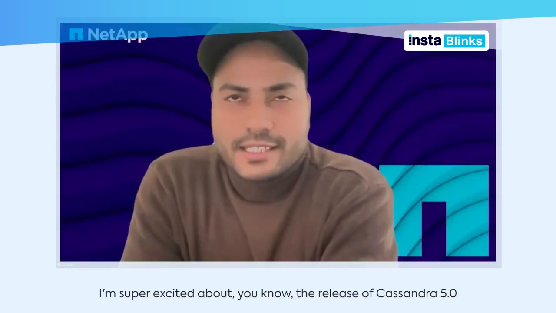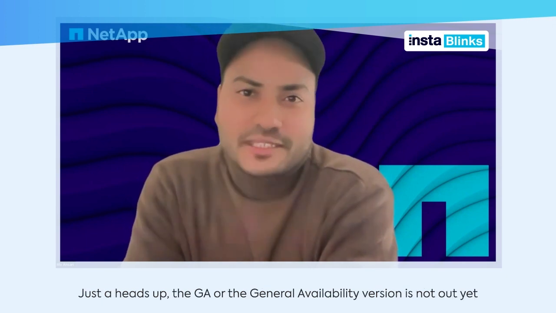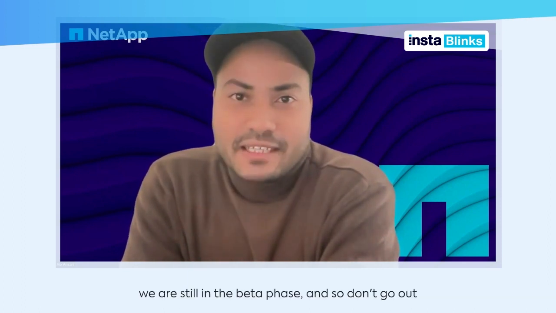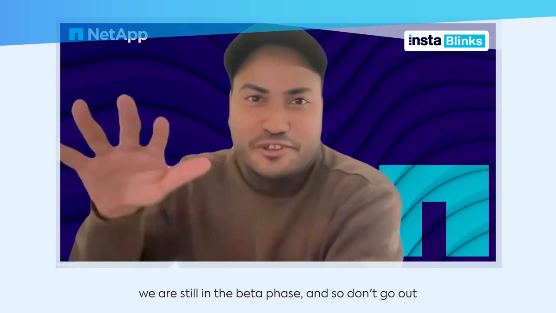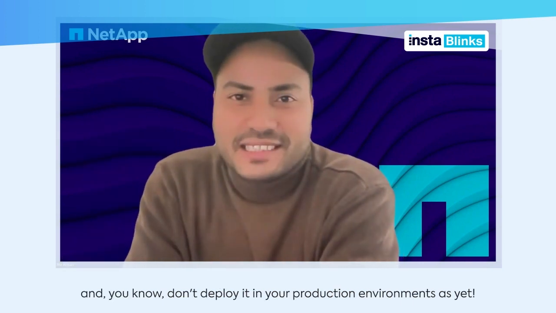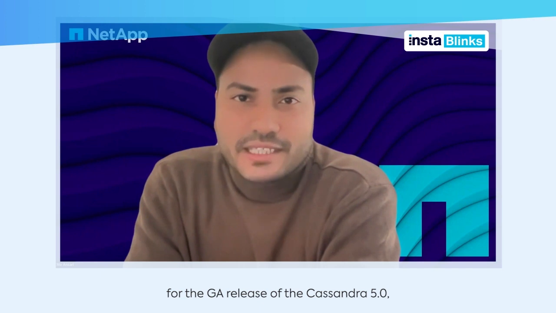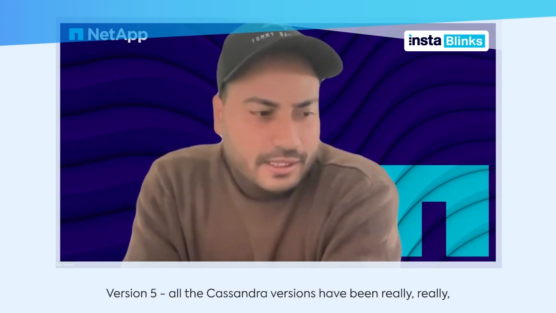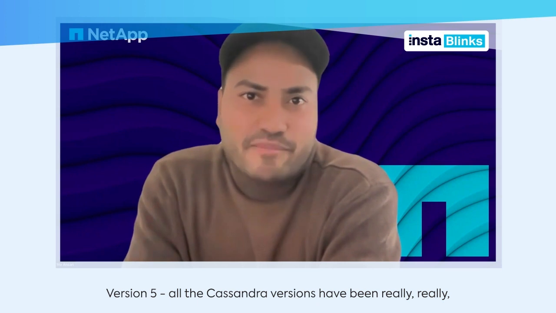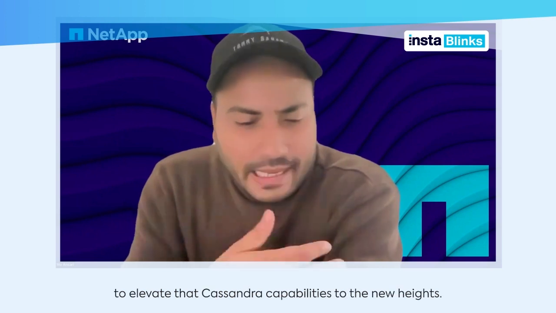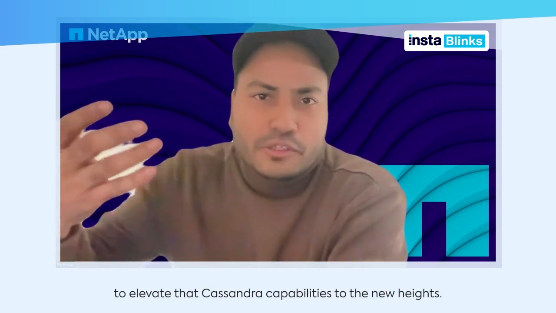Yeah, sure, of course. I'm super excited about the release of Cassandra 5. Just a heads up, the GA or general availability version is not out yet. We are still in the beta phase, so don't deploy it in your production environments as yet. We are eagerly waiting for the GA release of Cassandra version 5. All the Cassandra versions have been really full of features, but this particular version promises to elevate Cassandra's capabilities to new heights.